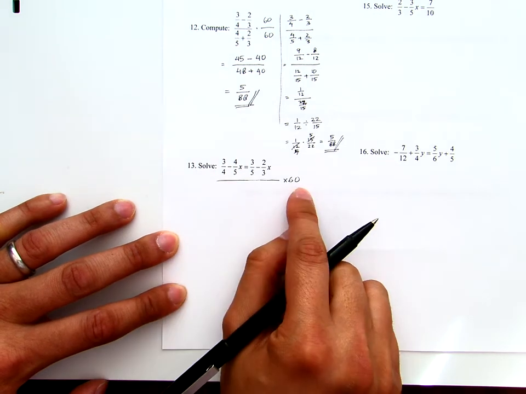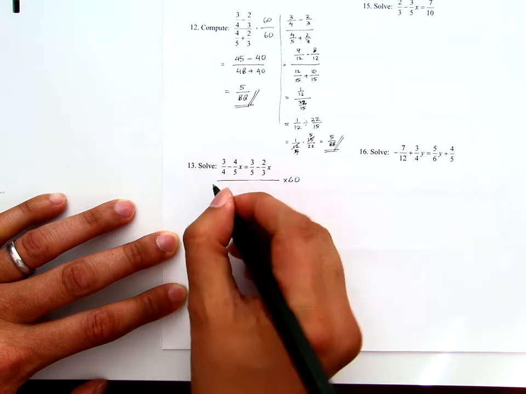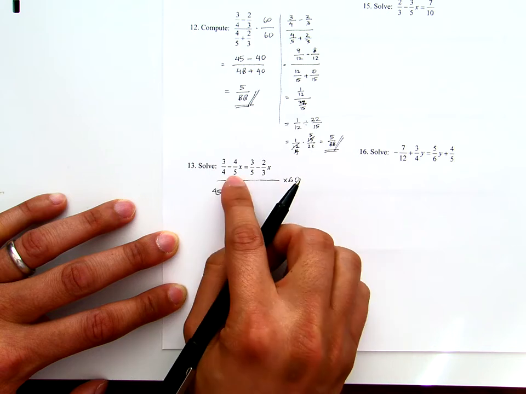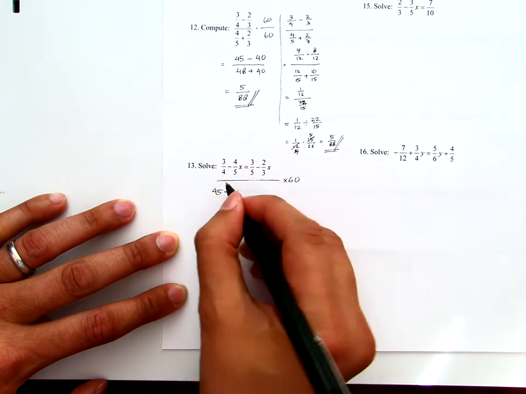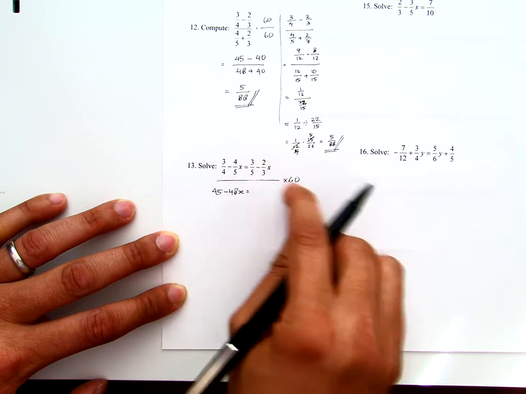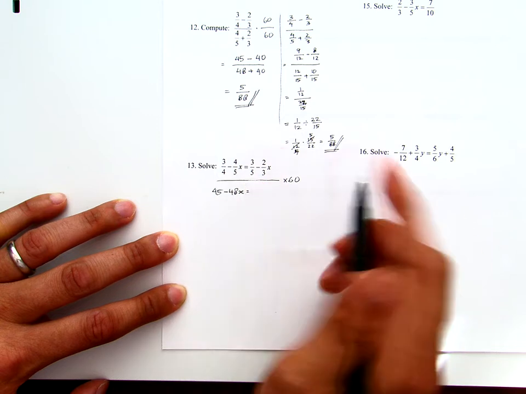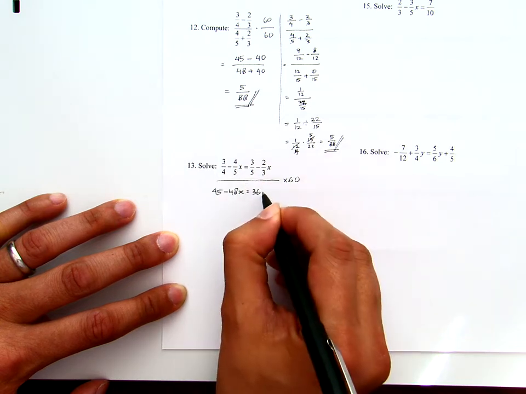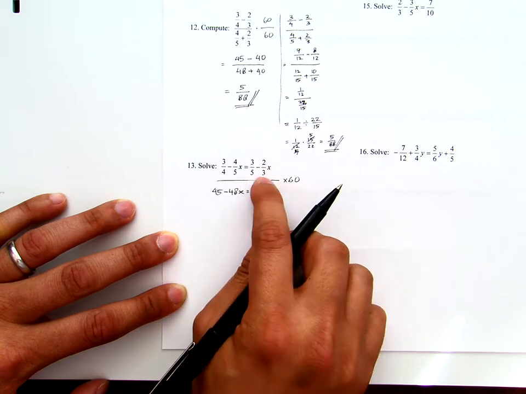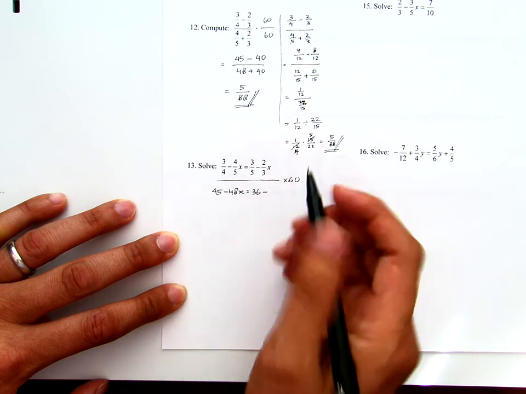3/4 times 60. 60 divided by 4 is 15, times 3 is 45, minus 60 divided by 5 is 12, times 4 is 48. Then 3/5 times 60. 60 divided by 5 is 12, times 3 is 36. 2/3 times 60. 60 divided by 3 is 20, times 2 is 40.